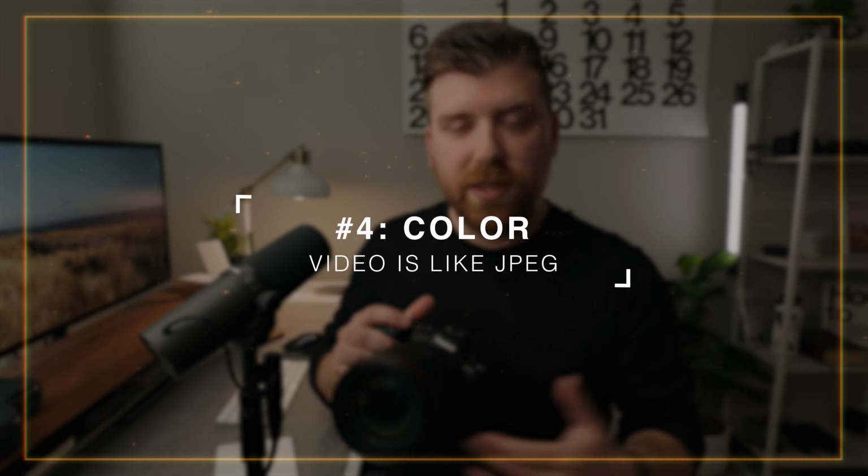So the fourth essential thing to think about with video is actually how you have to color video. With a stills camera, you're oftentimes going to be shooting in RAW, which means you have a lot of flexibility when it comes to editing in post. You can darken and brighten the image, you have a lot of detail retained in the shadows and the highlights. You can really do whatever you want with your white balance. You don't really have to nail the exact colors and get everything perfect in camera. You have the flexibility to change that later in post.